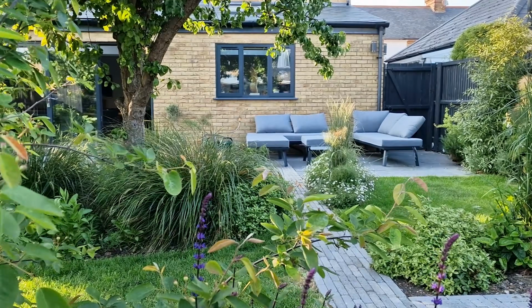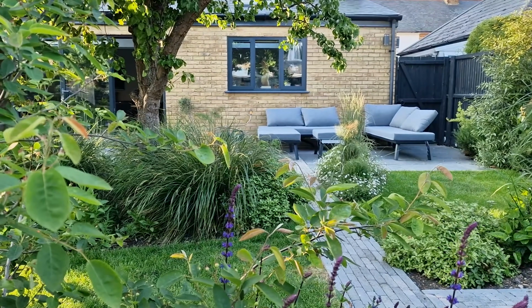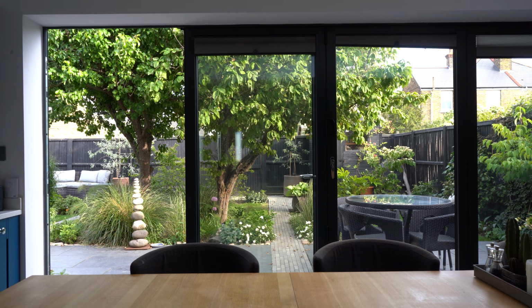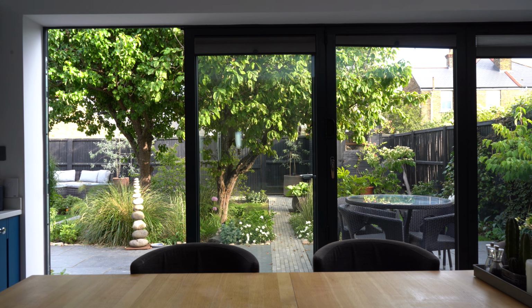And then the other thing you need to do is to go out into your garden with a chair and just sit there and look back at the house. What do you want to see when you look back at the house? And then go to the house and look at the garden from the house.